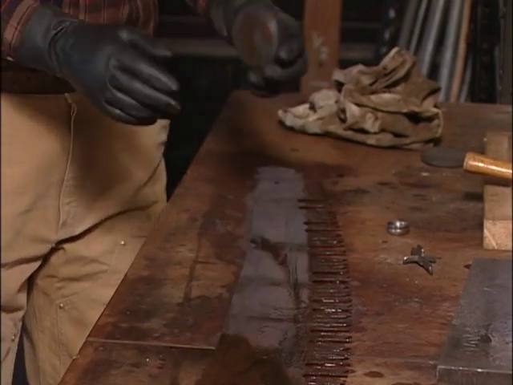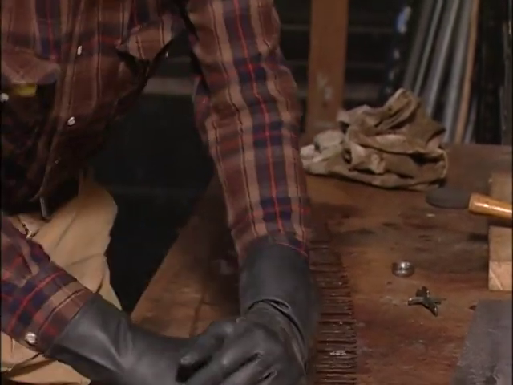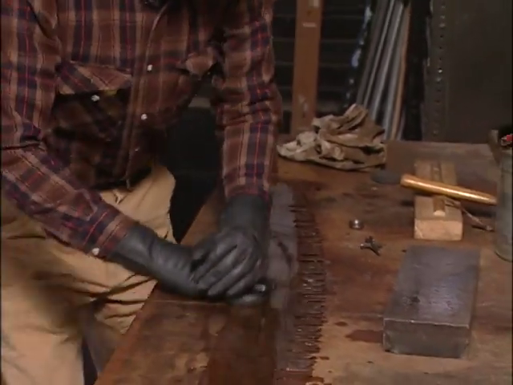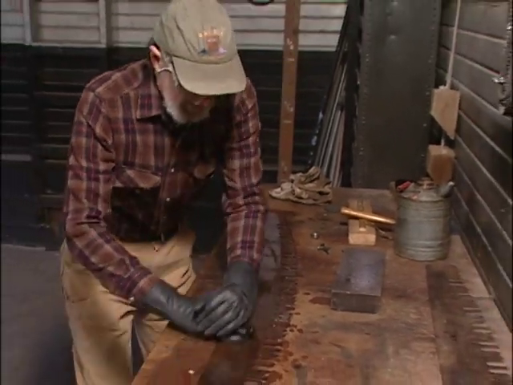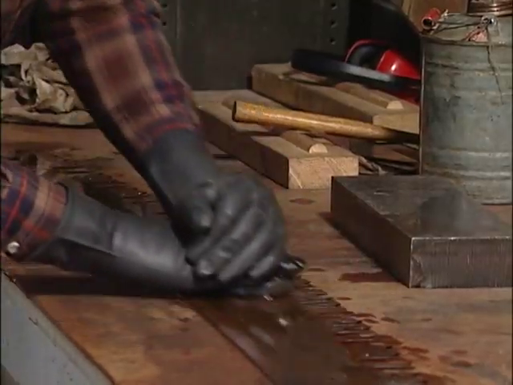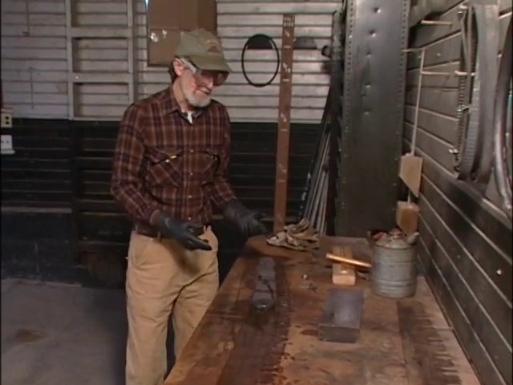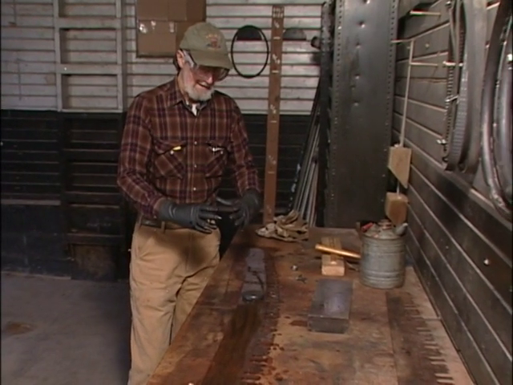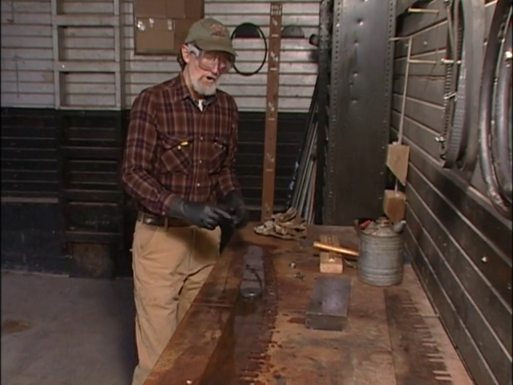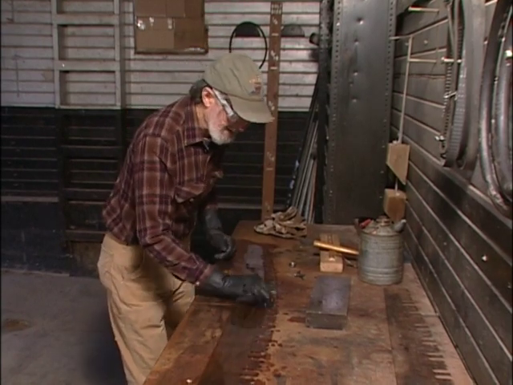Because this is a fair amount of work, I mean, it does take quite a bit of elbow grease, especially if you've got very much rust on the saw. And so there's a great temptation to use power tools to take the rust off, like an angle grinder or power grinder, or even a belt sander.